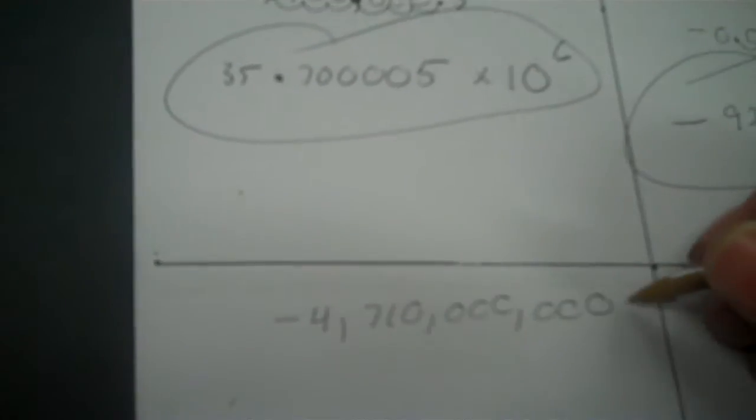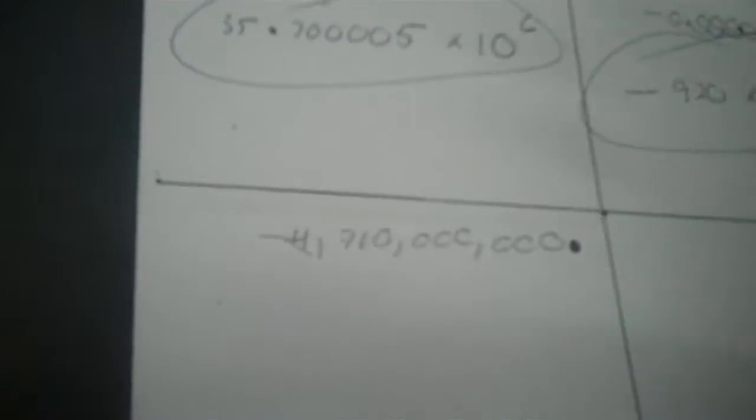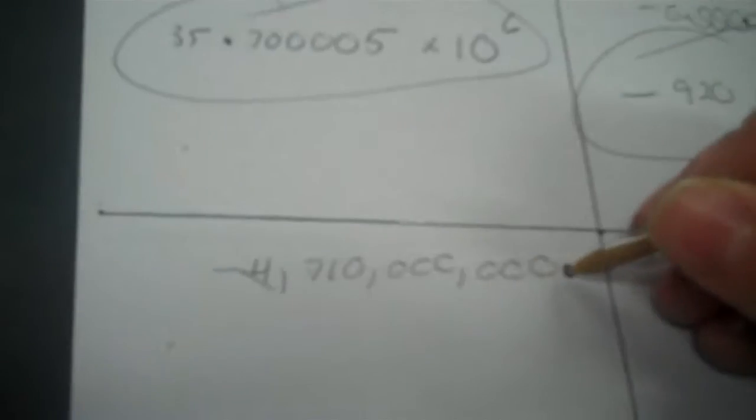Okay, next one. Decimals here. You are going to count the zeros because you have other numbers, okay? 1, 2, 3, 4, 5, 6, 7, 8, 9, 10. Okay, that's way too many. Move it to the left. 1, 2, 3, 4, 5, 6. You have 4, okay? That's still too many. 7, 8, 9, okay? Now my decimal's here.